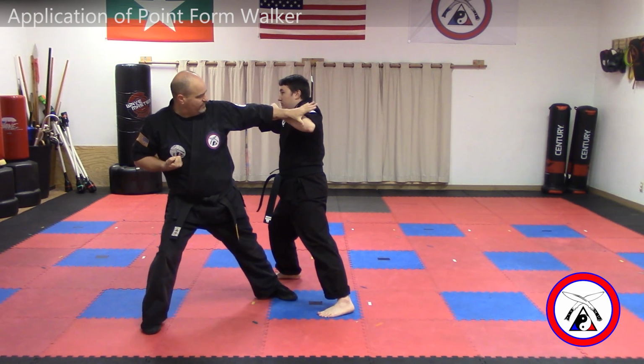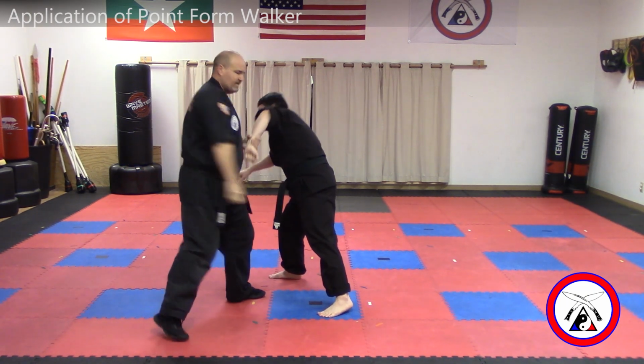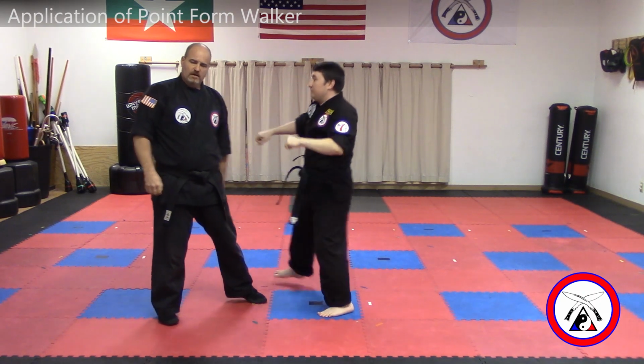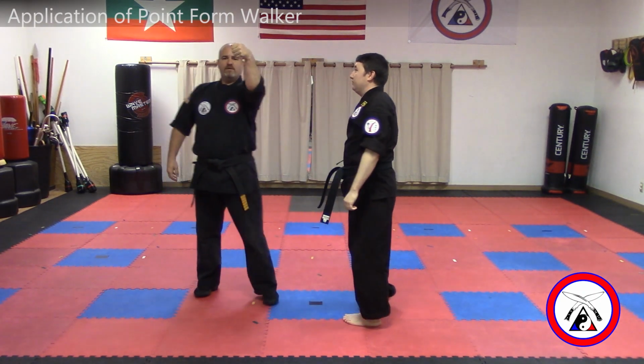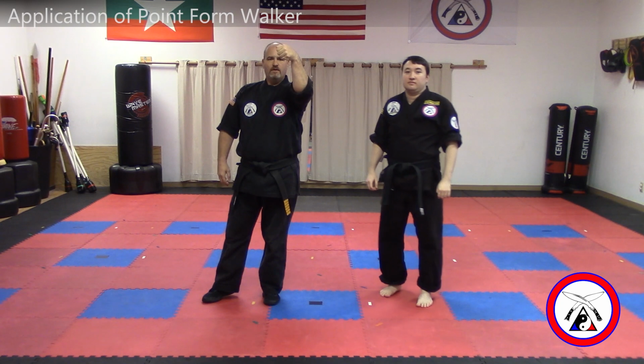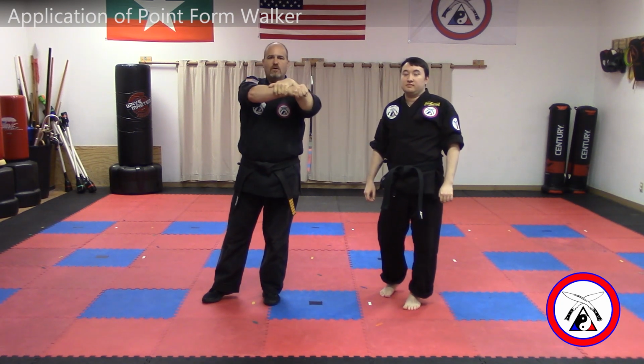And if I'm advanced and I can do this, I've got control of his balance. So we want to start wrapping. That's why we block with our ankle, our wrist like this. That helps us grab and control.